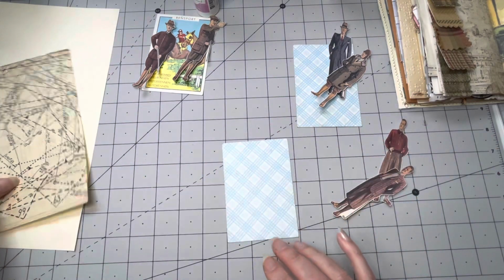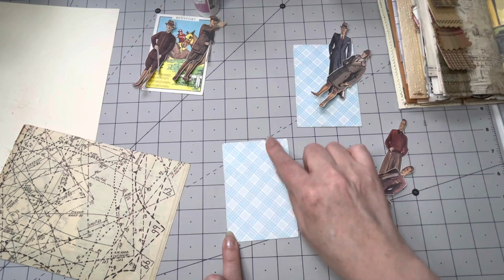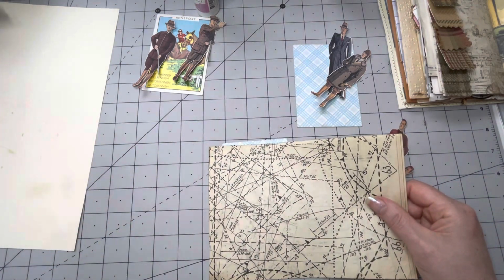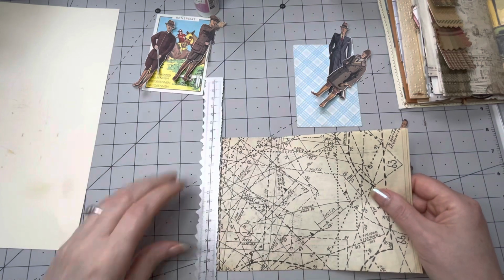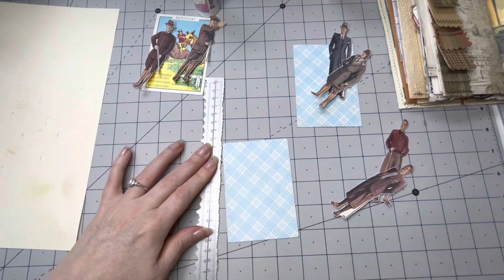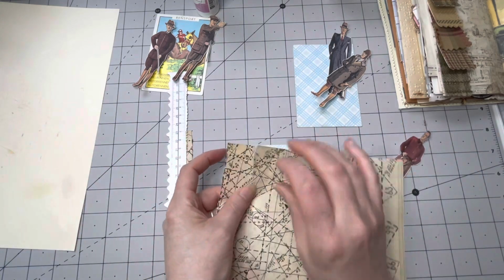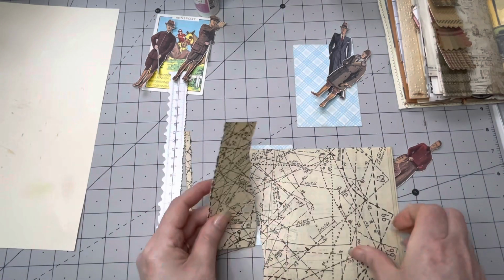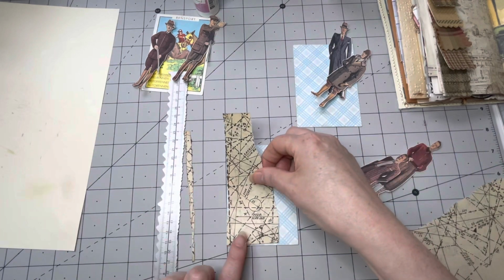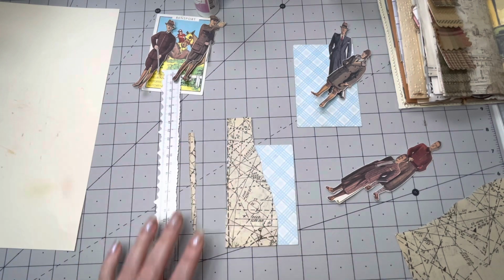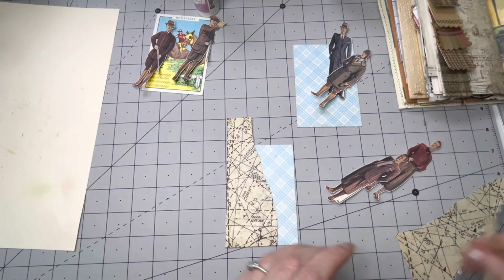So I'm using the backs, and I just want a piece of this paper on it. I do not want straight edges on here, so I'm doing this, and then some random tearing, like so. Do you want to do some inking?